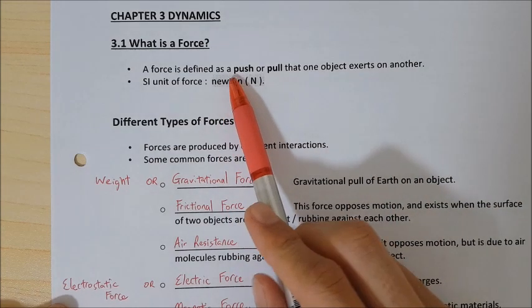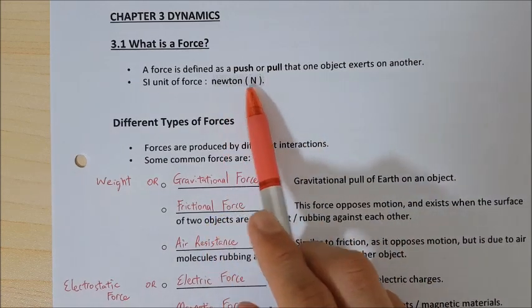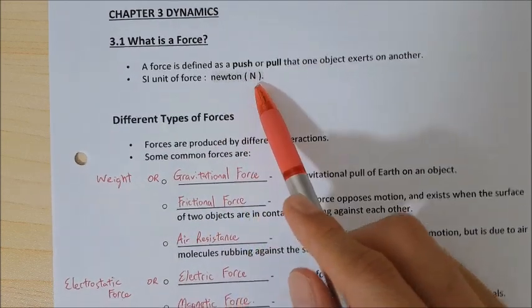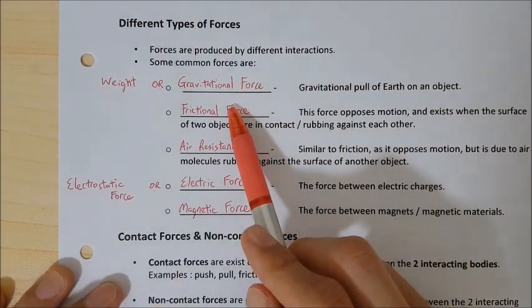You've learned in lower sec, force is a push or pull. The unit for force is Newton. Make sure you write it with a capital N. Some types of forces you will know. Okay, you need to fill this up in your notes.